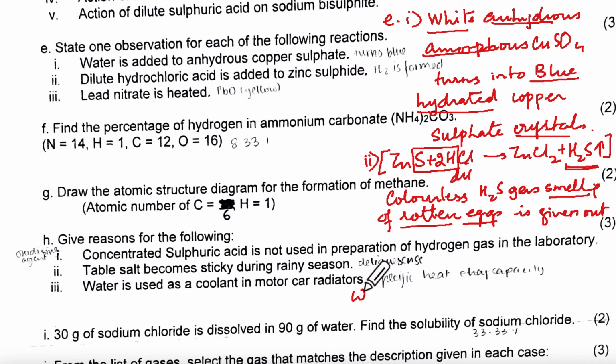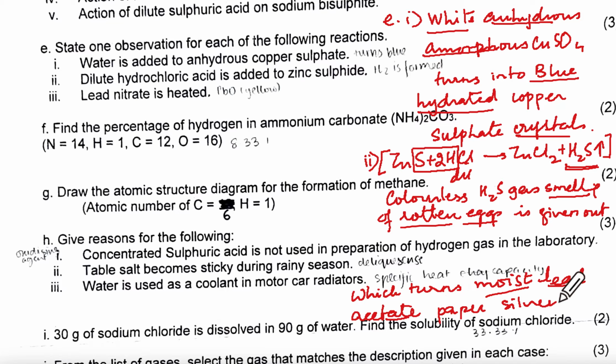But after that, what do you have to write? Which turns, what is the test? Moist what? Underline moist. Lead what? Acetate paper. Very good. Black. Very good. What keyword will you underline? Silvery.